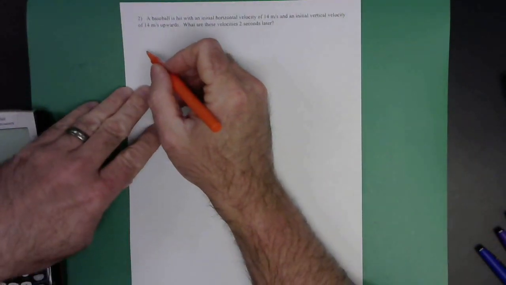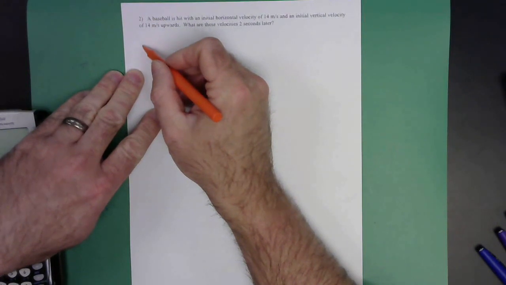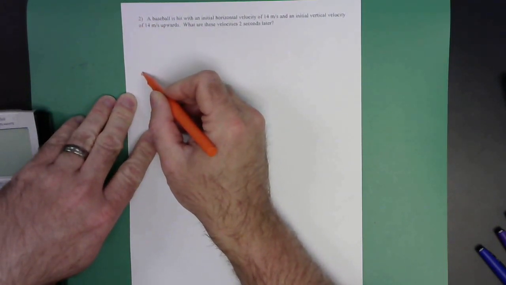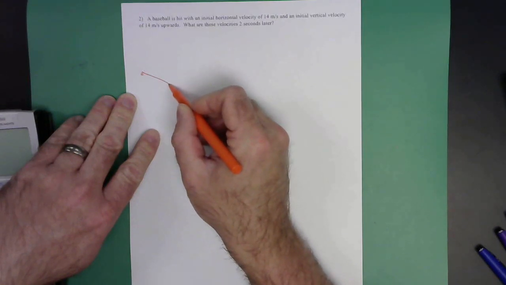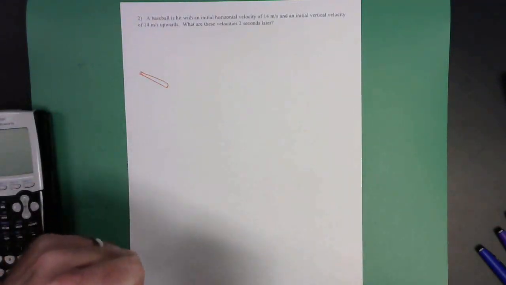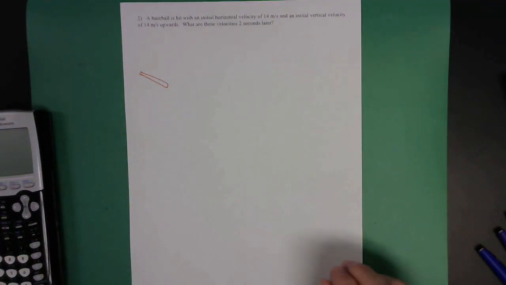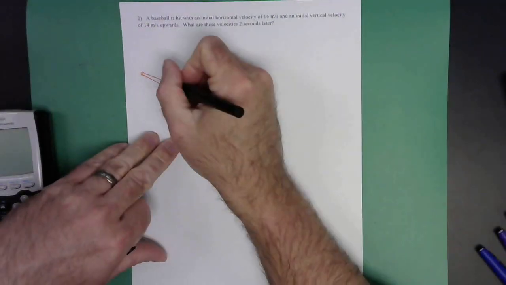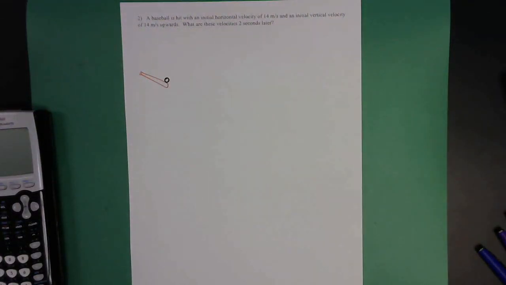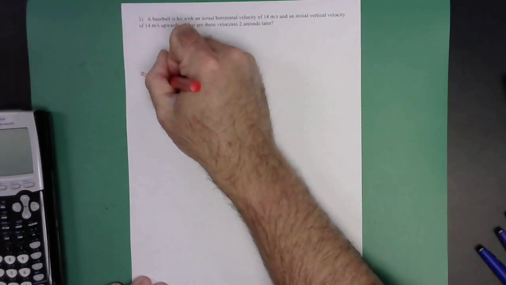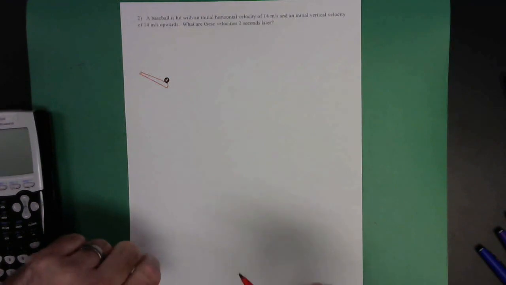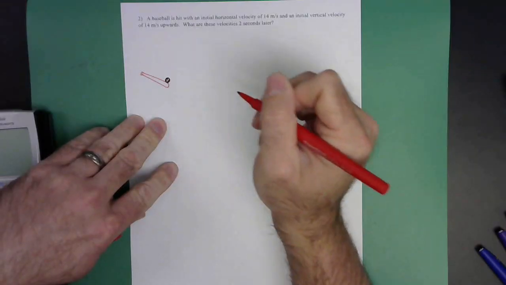So let's see here. I know I'm going to have a baseball bat. Again, I'm always going to start with a sketch because that's the way I am. We're going to be hitting that baseball such that it has this initial horizontal velocity of 14, initial vertical of 14.